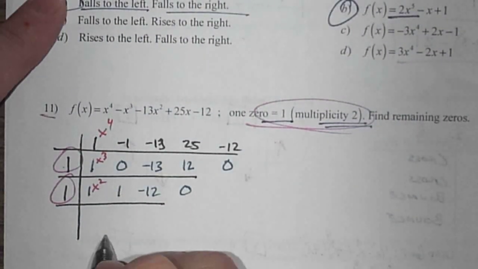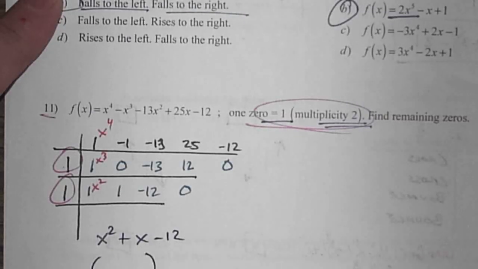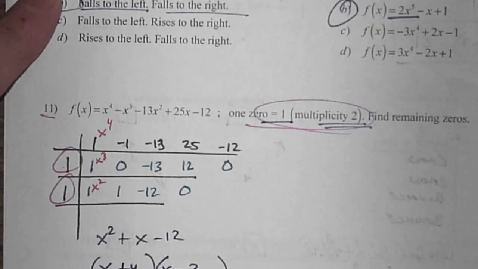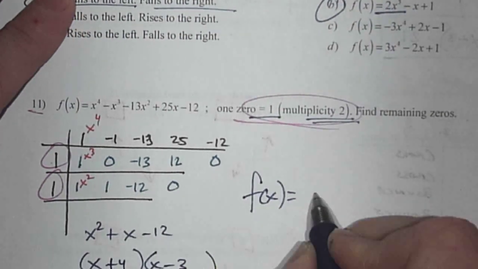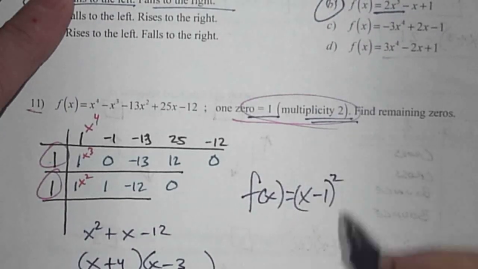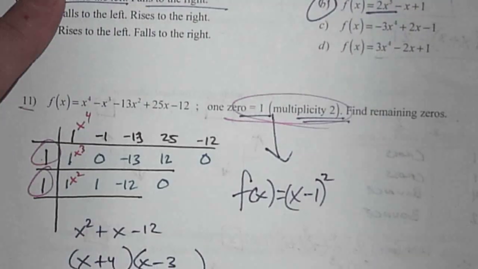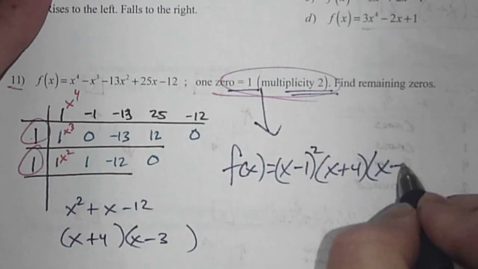This started off x to the 4th, so it got to be x to the 3rd, now it's x squared. So now I have 1x squared plus 1x minus 12, which factors into x plus 4, x minus 3. And so my function is x minus 1 squared, from the given, x plus 4, x minus 3.